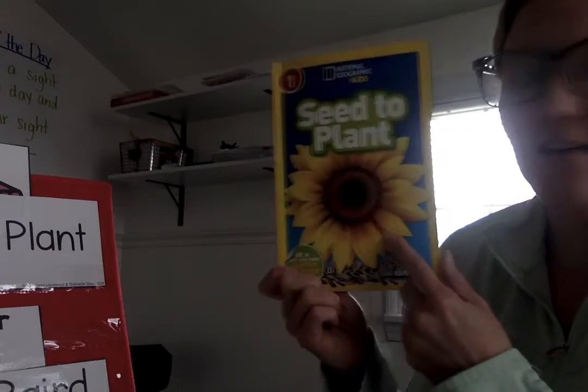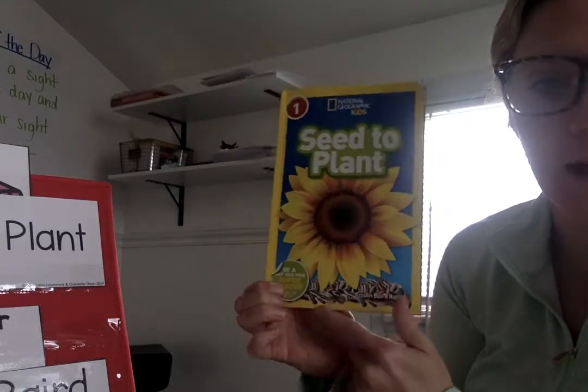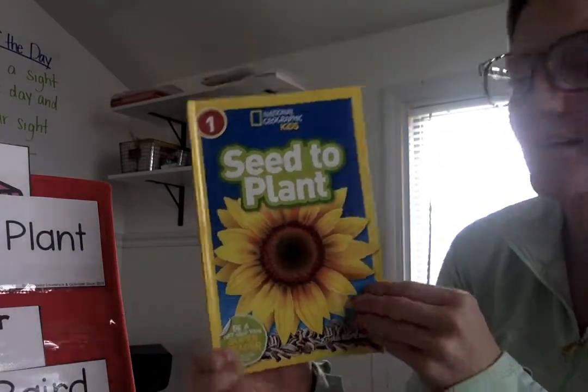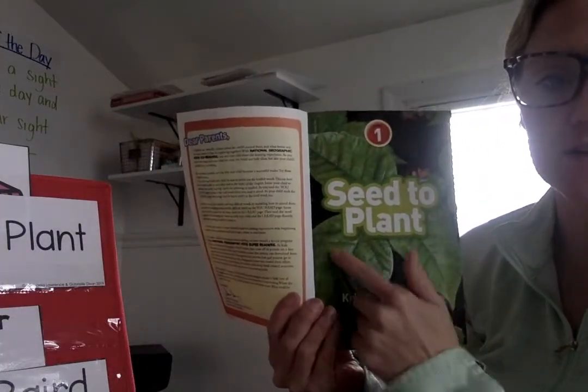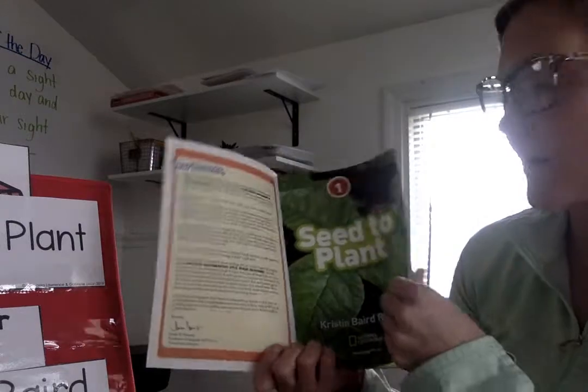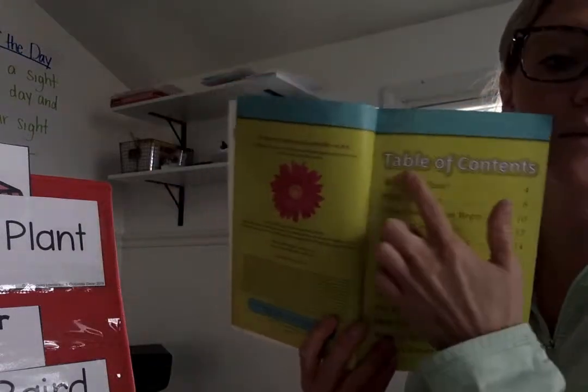A flower, a sunflower. Very good. And then what's on the bottom? Seeds. Very good. Sunflower seeds. So seed to plant. What do we have here? Remember what these are called? Leaves. Very good. Okay. So this is our table of contents.